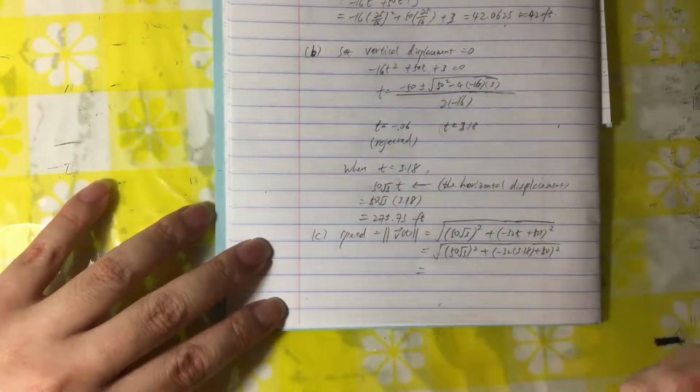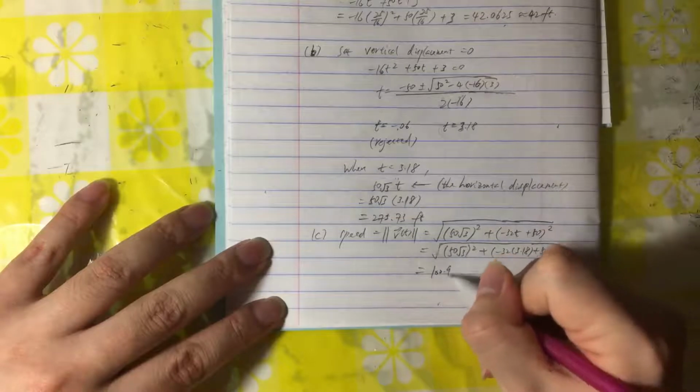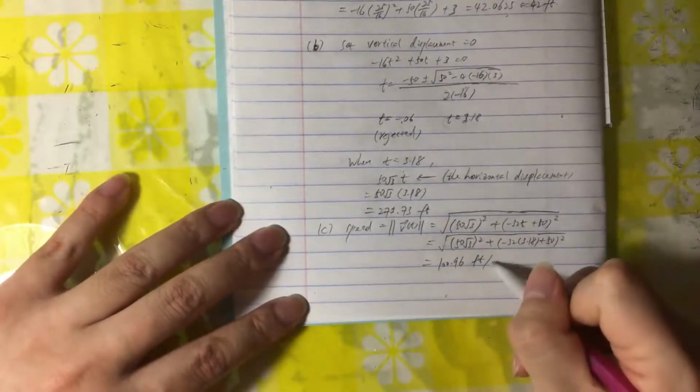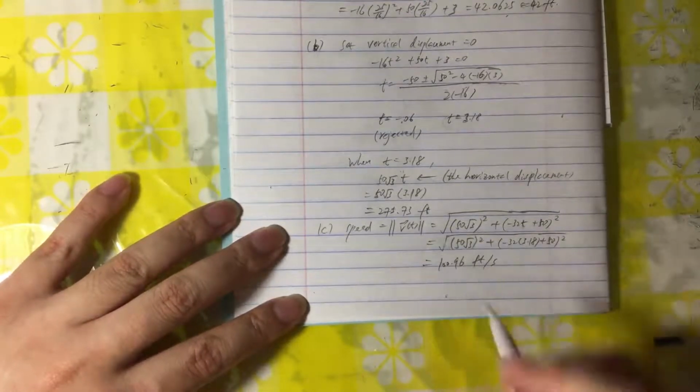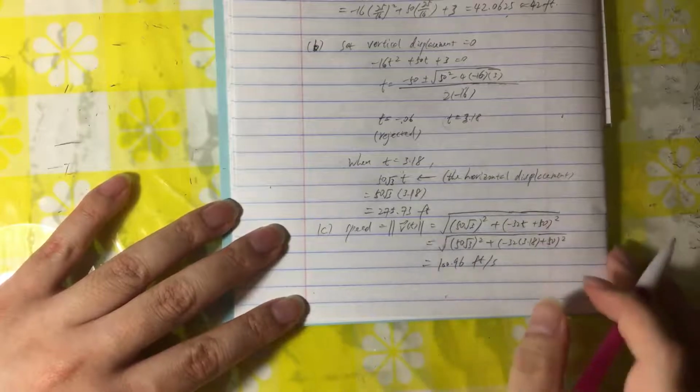And here I use my calculator. I got 100.96 feet per second. That's the speed when the ball hits the ground.